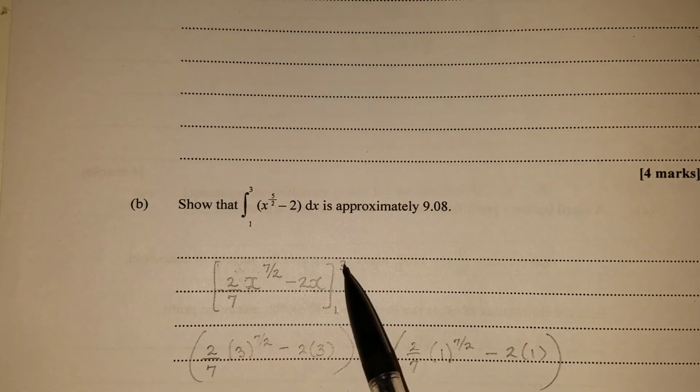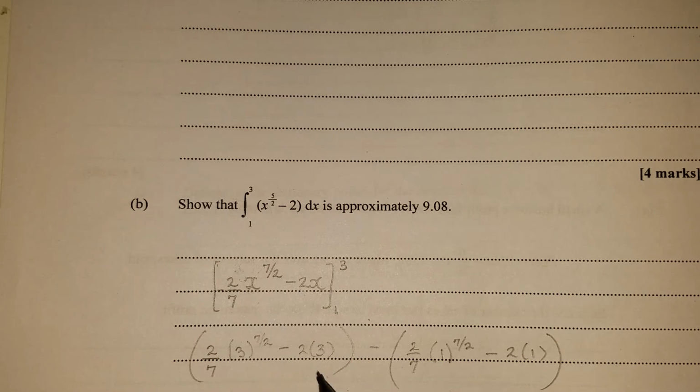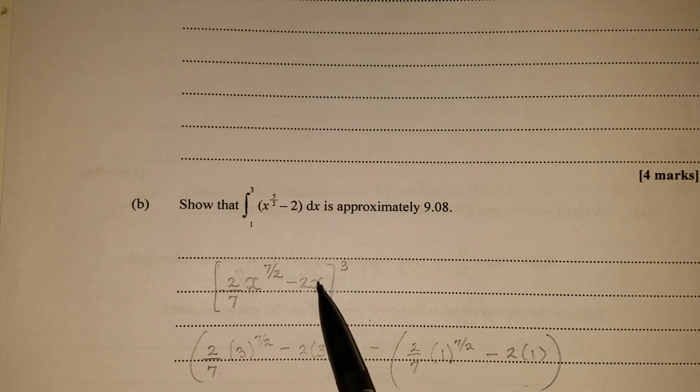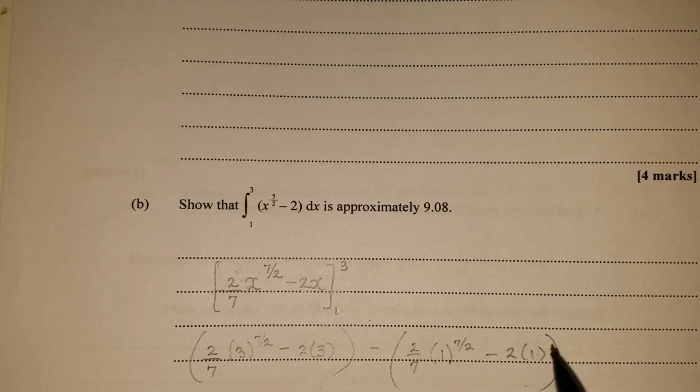So first we plug our upper limit into the first bracket. So we're going to substitute our 3 wherever the x is, minus sign, and then the lower limit, which is 1, in the second bracket, substituted in place of the x.